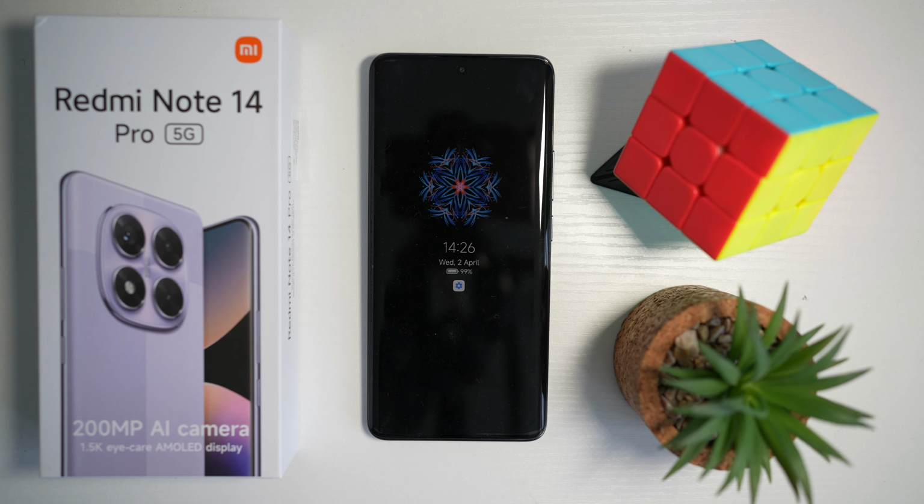So there you go guys, that is how to turn on the always on display on your Redmi Note 14 Pro mobile phone.